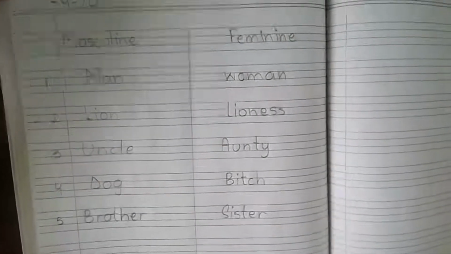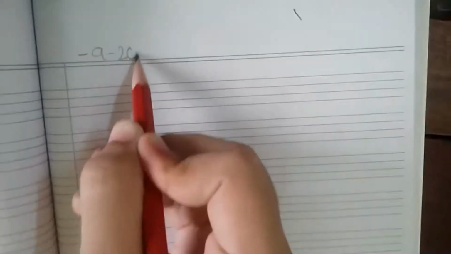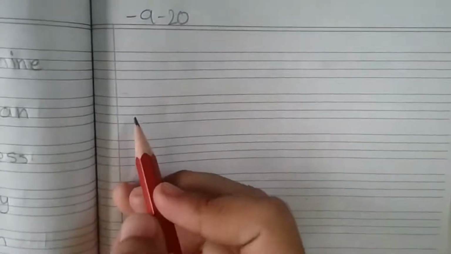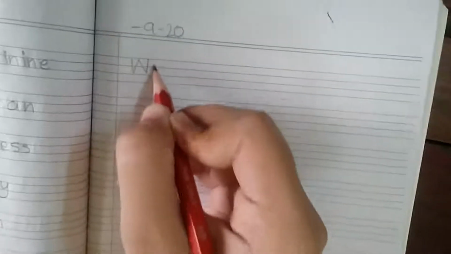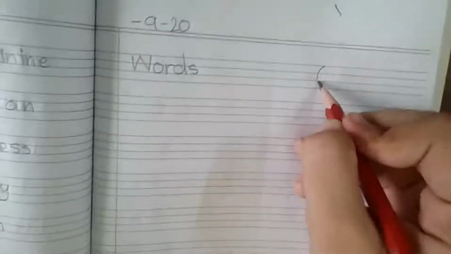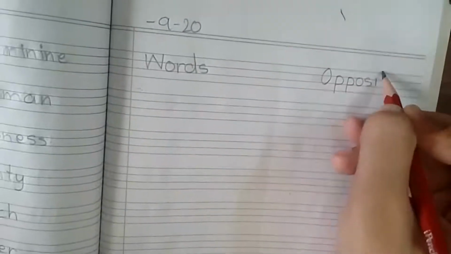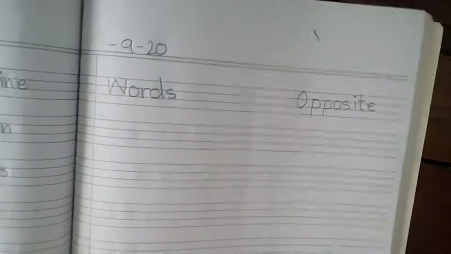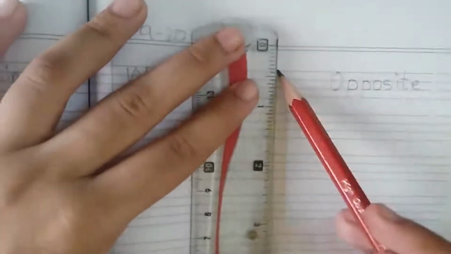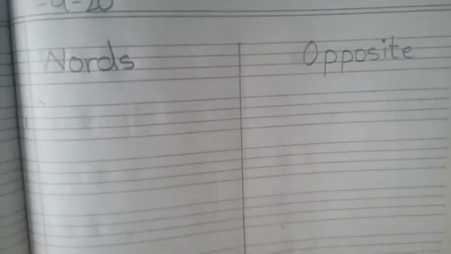Now come to the next word. Write down the date here and write down the heading. Words opposite. Take a scale and draw a line like this.